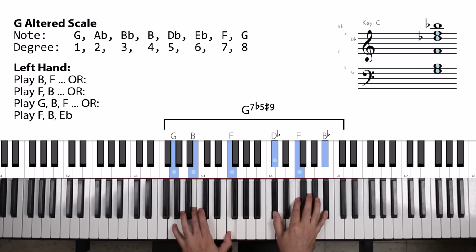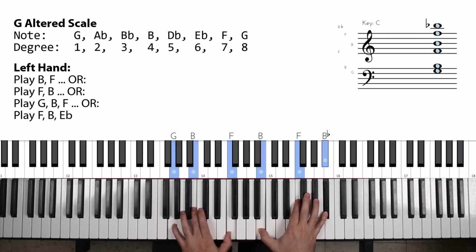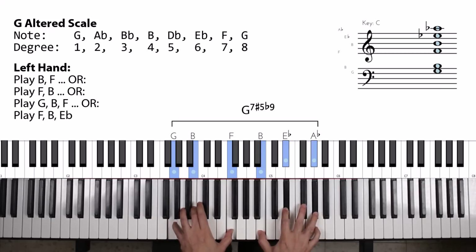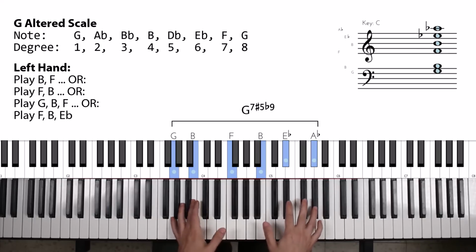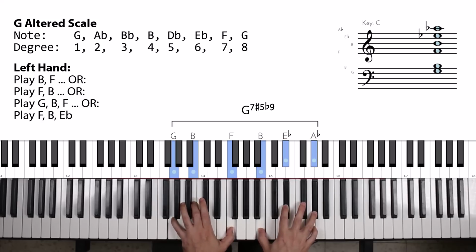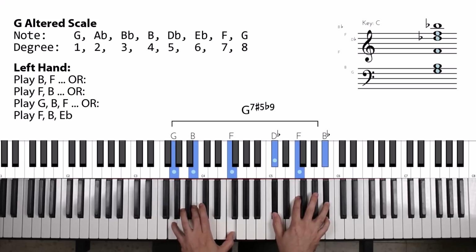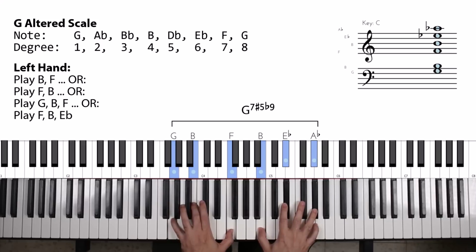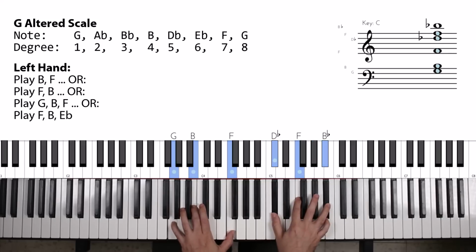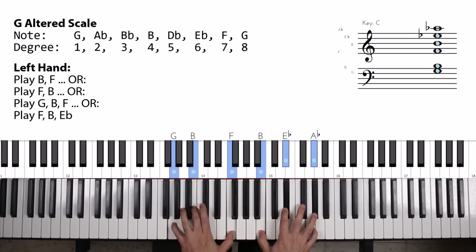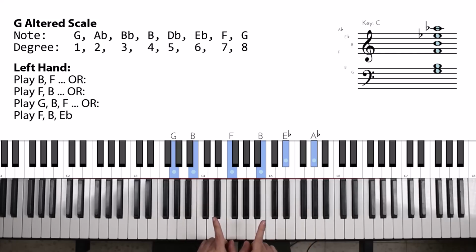Now let's keep on doing this. Let's keep on going down. So this D flat would become a B, this F would become an E flat, and this B flat would become an A flat. Now that's actually kind of the same chord in the sense that it's a G dominant 7, flat 9, sharp 5. Oh, sorry, that's actually the exact opposite. So before we had a sharp 9, flat 5, now we have a flat 9, sharp 5. So the 5 and the 9 are now the opposite. Before they were sharp, flat, now they're flat, sharp.